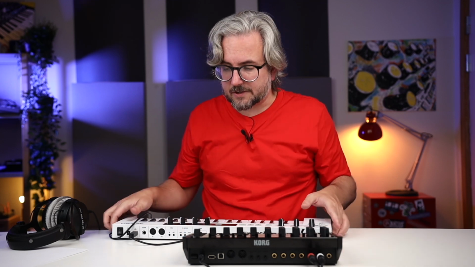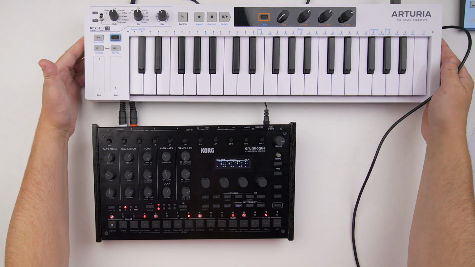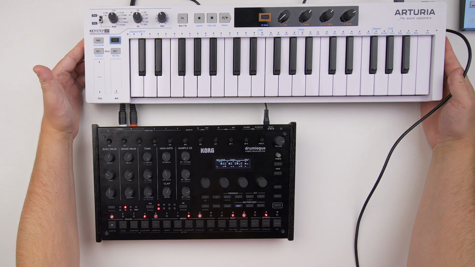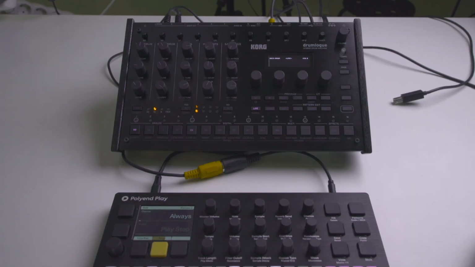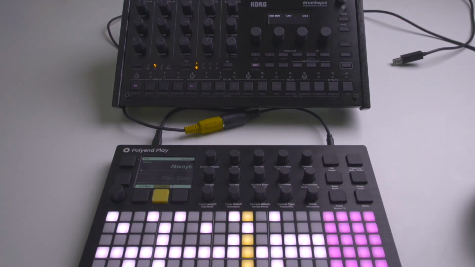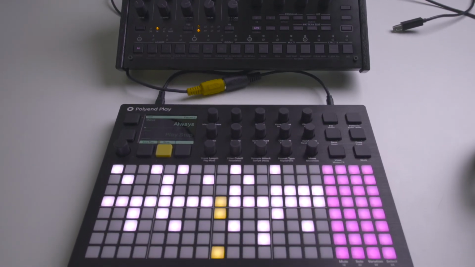So in terms of build and feel, it does feel pretty nice. It's a really nice, small, compact form factor. Here it is compared to, for example, the Keystep 37. So you can see how small it is. It makes it very easy to just put it on a table and have fun with alone, or you can have it in a setup. You could even have it as a sound module if you don't want to use the sequencer.